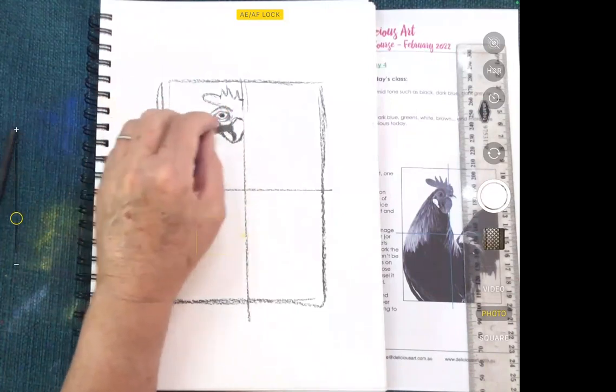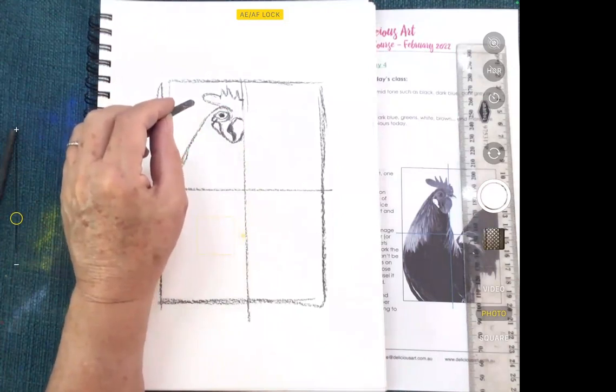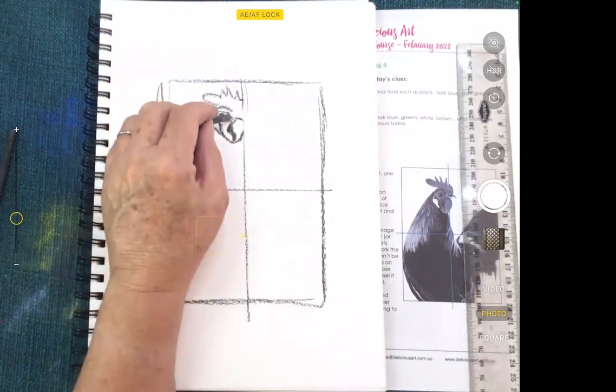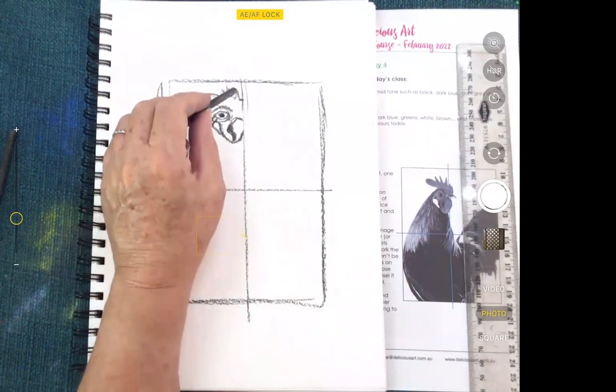This is where all the detail is in the chicken or the rooster. That's what's going to take up a bit of time, just getting all that shading and shapes correct. And after that, everything's a bit more loose and free.